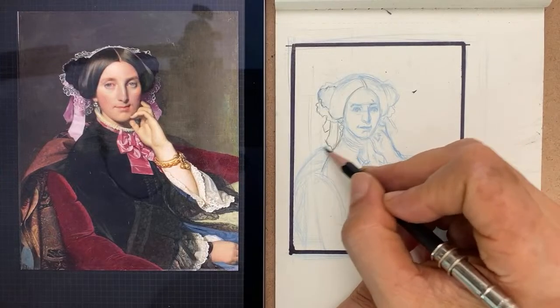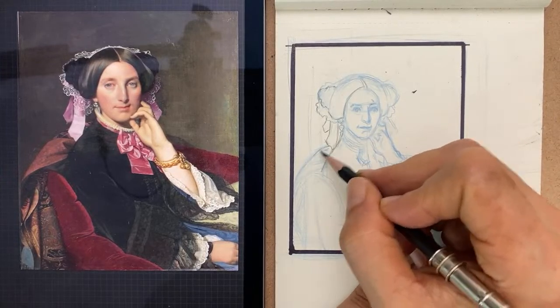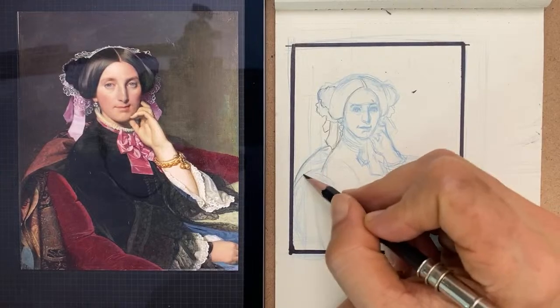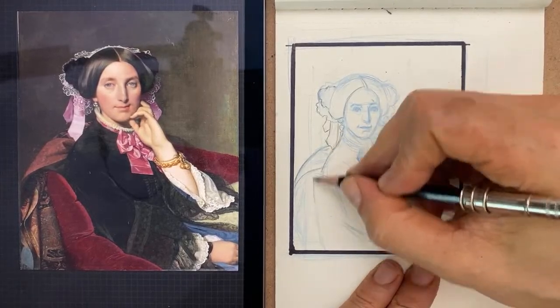It's basically going over my lines. A lot of this stuff will be masked, so I don't need to be super careful.